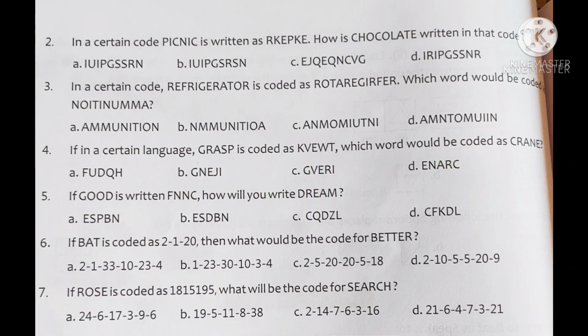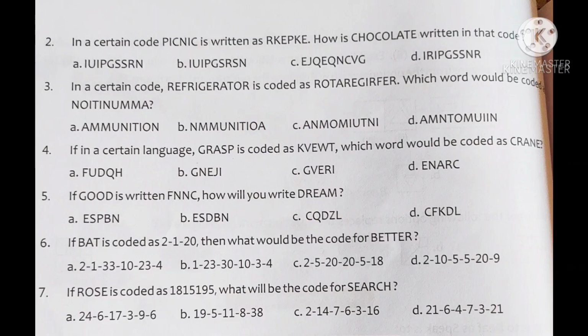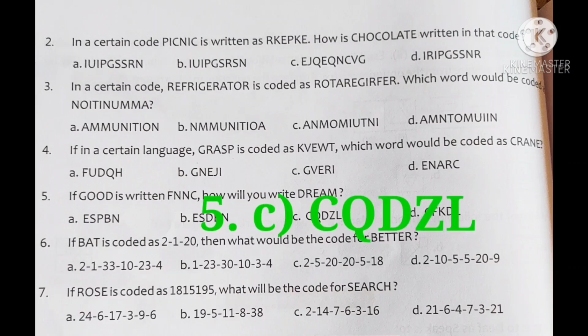Number 5. If good is written FNNC, how will you write dream? So we'll see the word good and its code carefully, and we'll come to know that in the word good, for G, F is written, that comes just before G, and N comes just before O, and C comes just before D. Now following the same rule, we will write code for the word dream, and we will get the answer in the form of CQDZL. So our correct answer is option C.